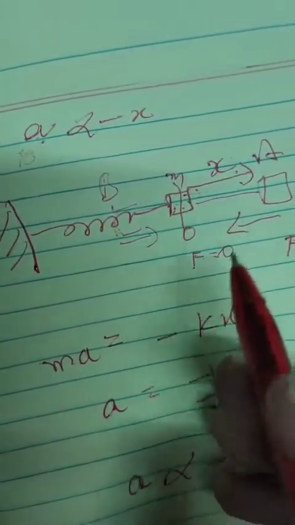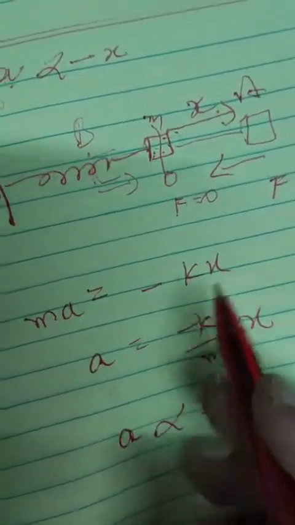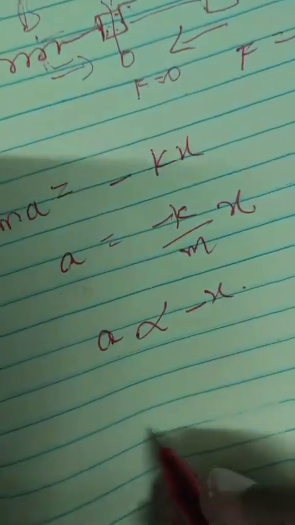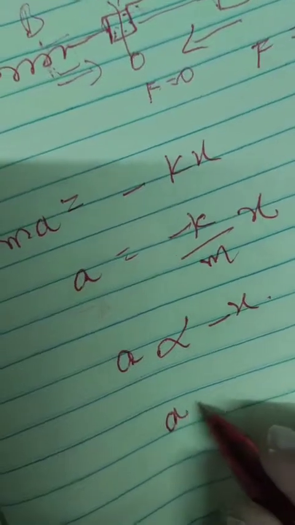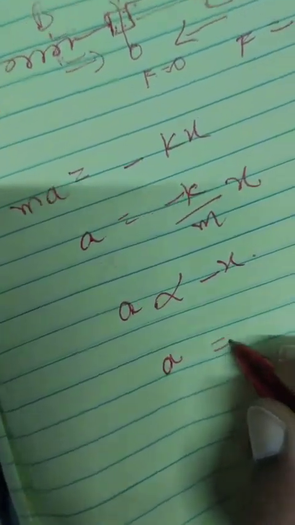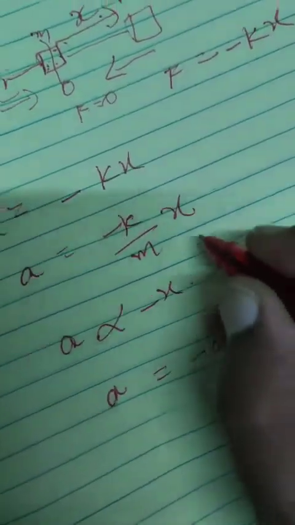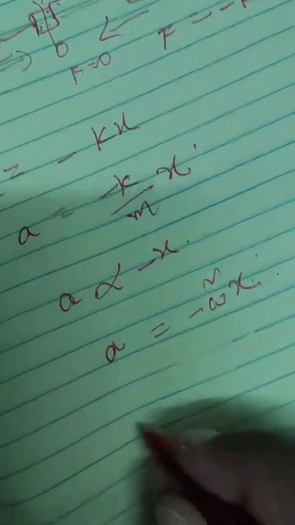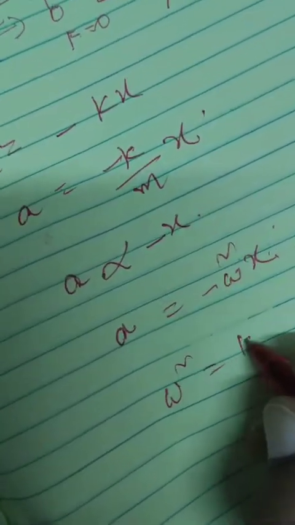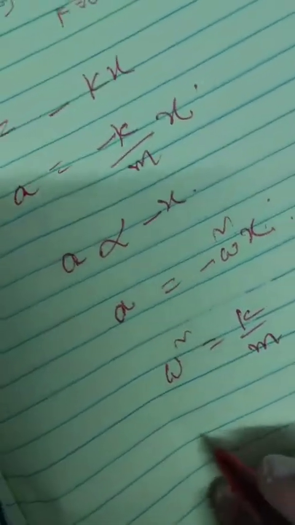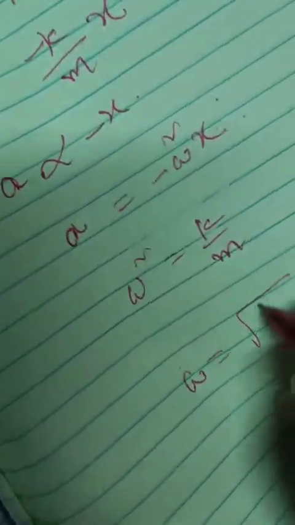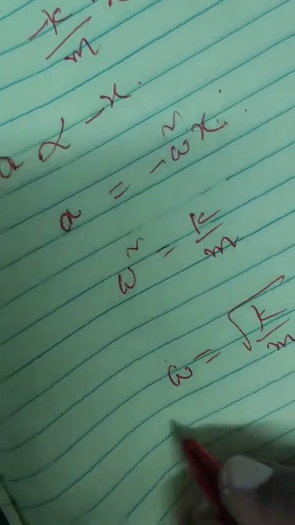These oscillations have definitely become simple harmonic oscillations, we proved. Now last class we got, in case of SHM, the acceleration expression is minus omega square x. Comparing these two equations, omega square becomes equal to k by m, and omega becomes root k by m, where omega is called angular frequency.